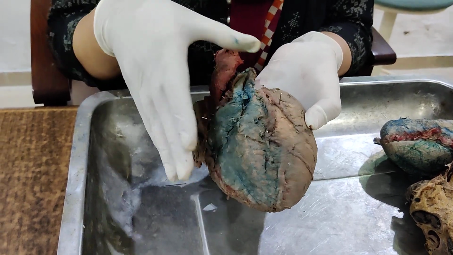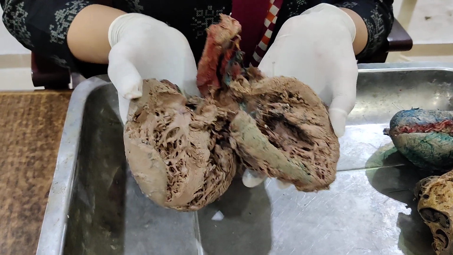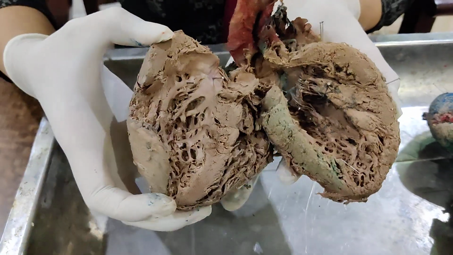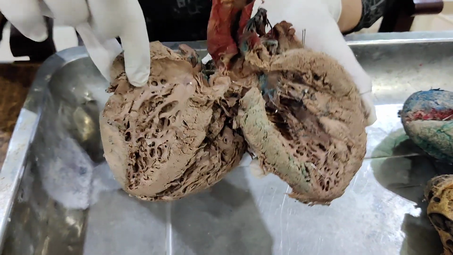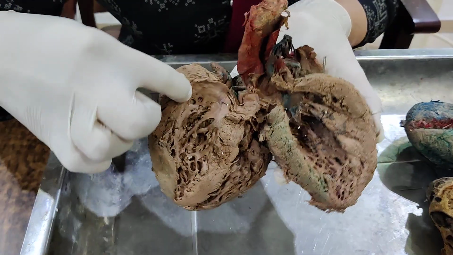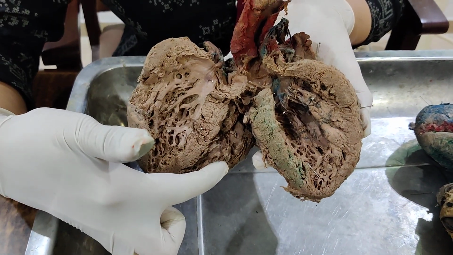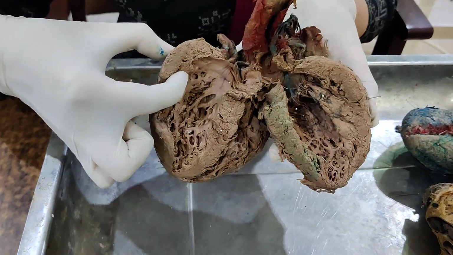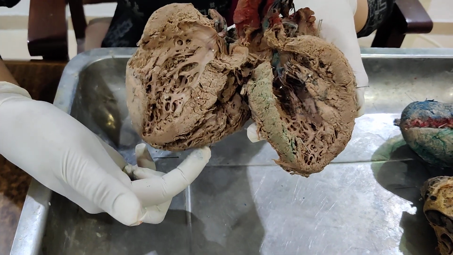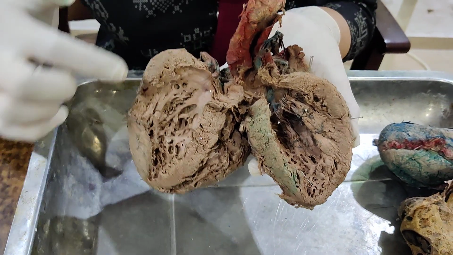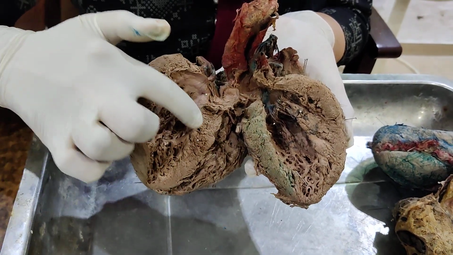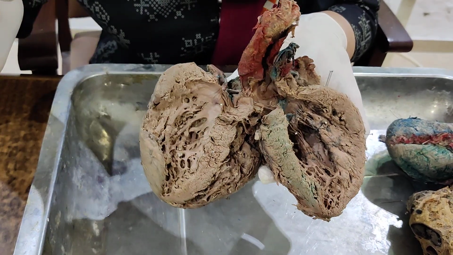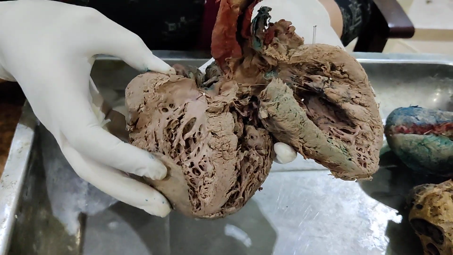Now let's talk about the internal features of heart. If we open the heart like this, this is left ventricle. Another identification point is left ventricle is thicker as compared to the right ventricle. These are the right ventricles. This is the left ventricle. You can appreciate left ventricle is thicker as compared to the right ventricle. This is the interventricular septum, between the two ventricles. Now let's talk about the left ventricle first of all.